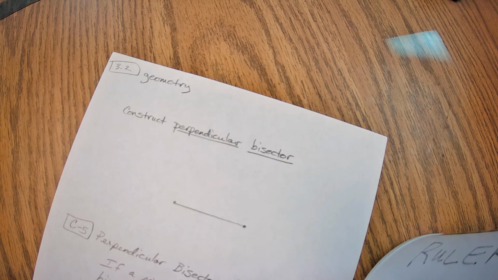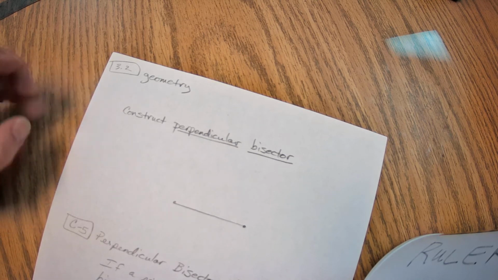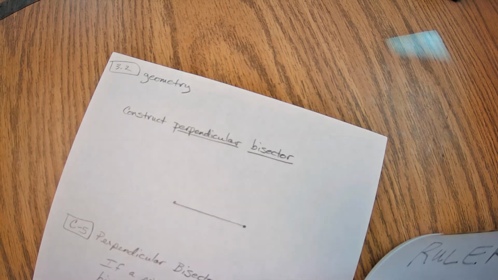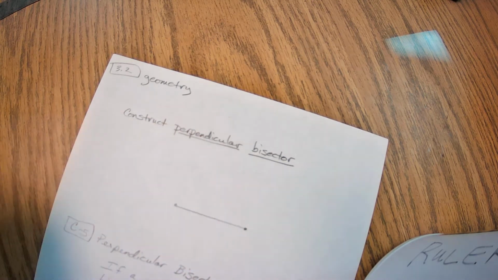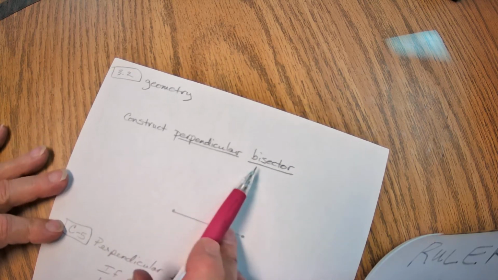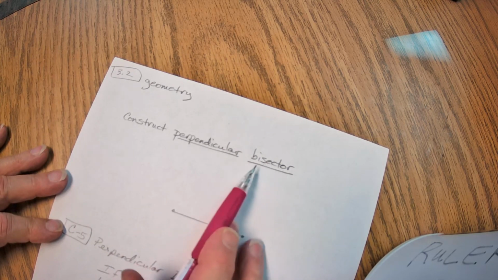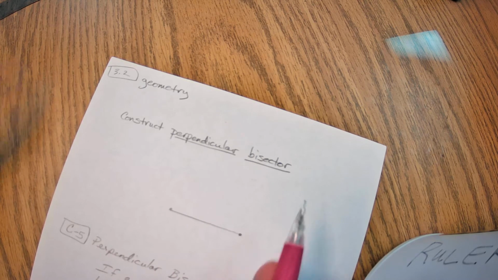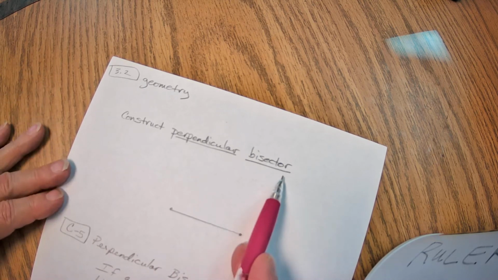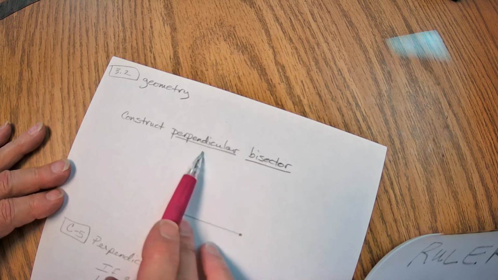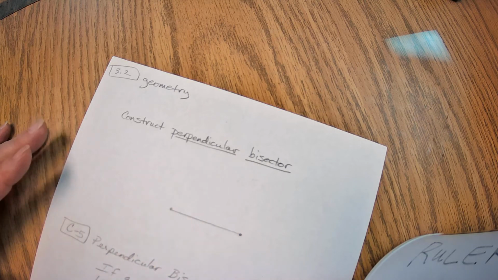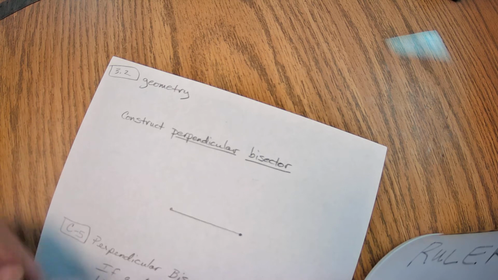All right, here we are in geometry at 3.2, and the section is constructing perpendicular bisectors. So remember that a bisector is something that cuts something in half so that each side is the same length measure, and perpendicular means it meets at 90-degree angles. So this is pretty straightforward.